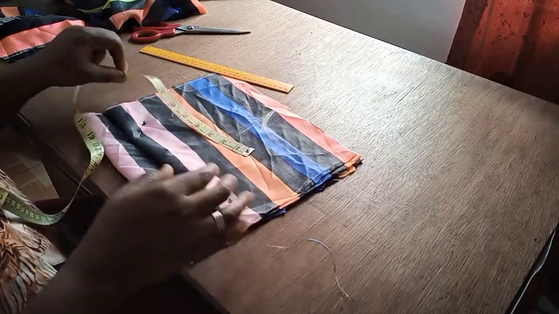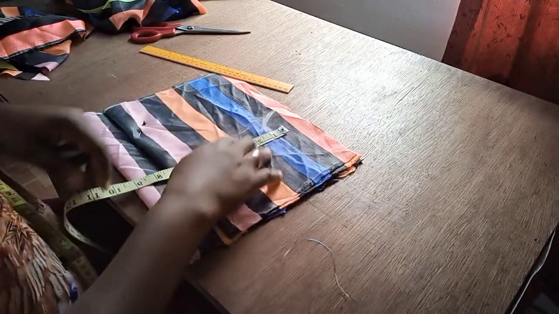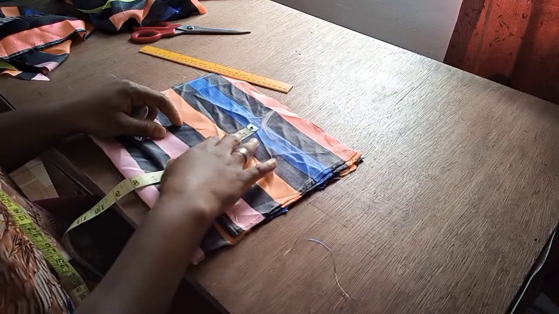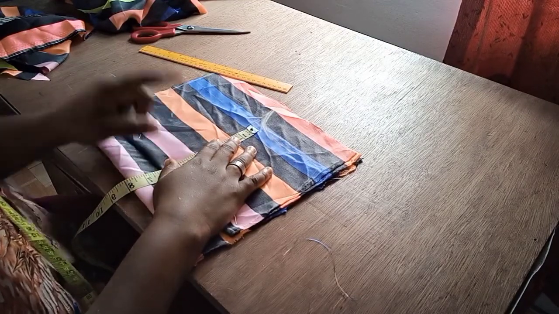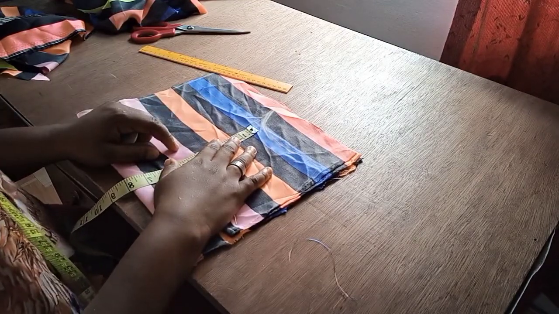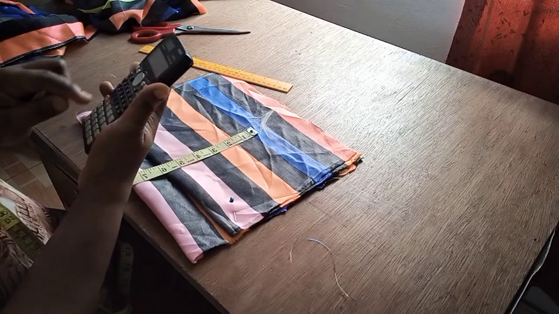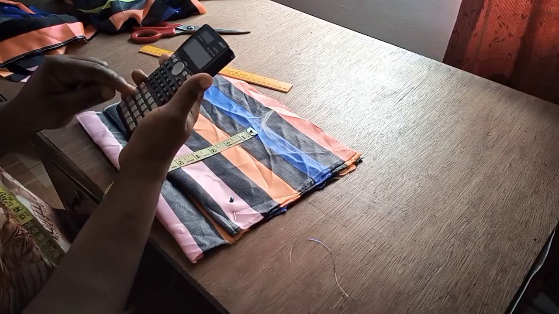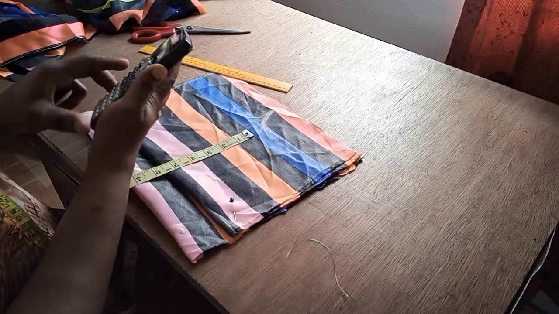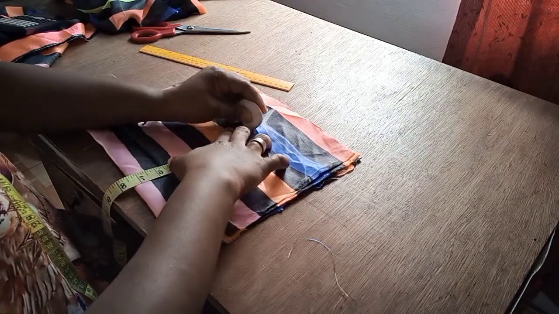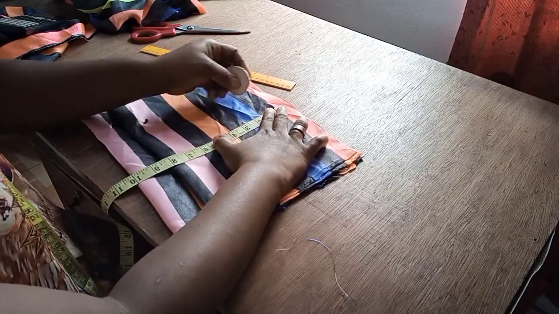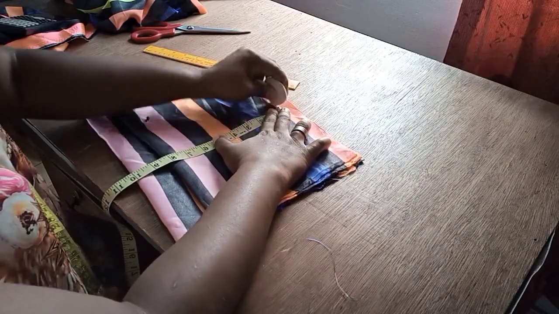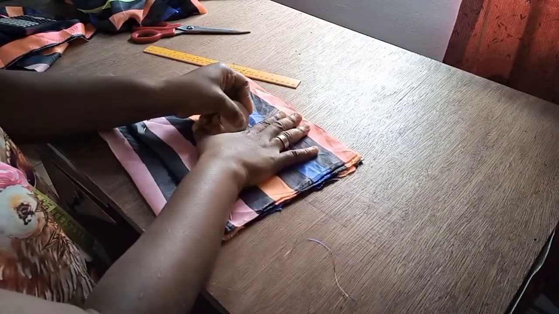Okay, so on this line, which is the chest line, if I put in the bust measurement, which is 22, if I divide it by 4, what do I have? 22 divided by 4, I have 5.5. So here is 5.5 plus extra, say 2.5 inches of allowance. Okay, so that settles it.